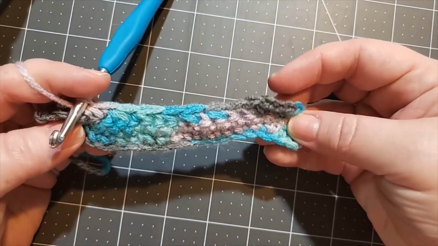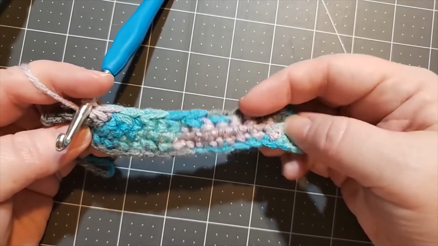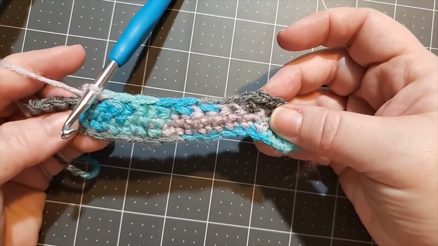So practice increasing and decreasing, and we will be back with another lesson next time.